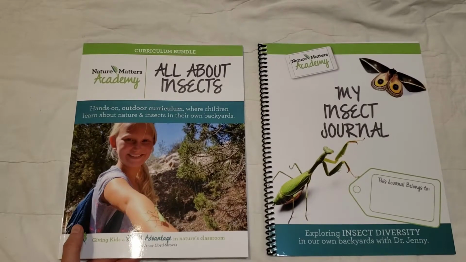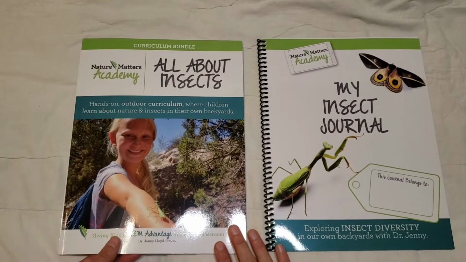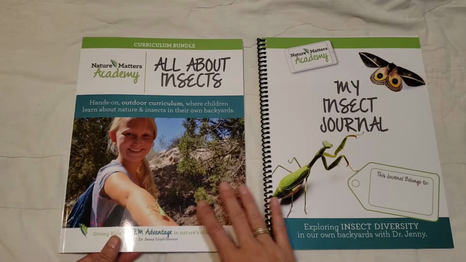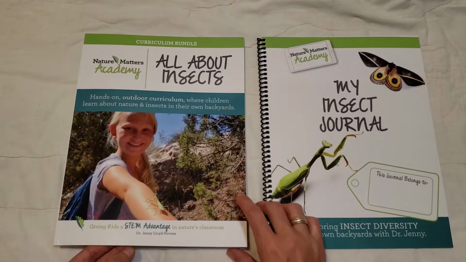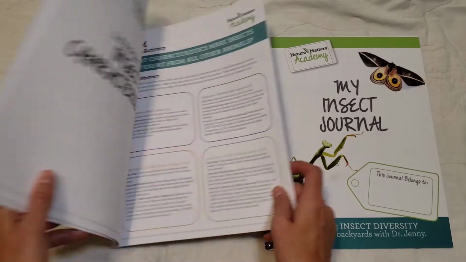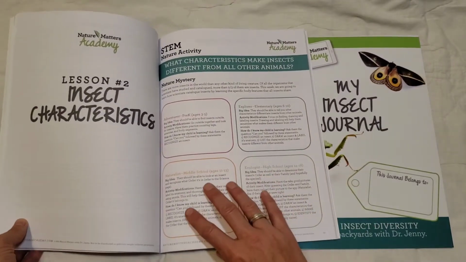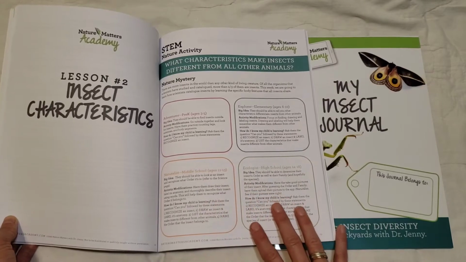So this is our All About Insects curriculum bundled through Nature Matters Academy. Here is the actual curriculum with the lessons, and then these are the nature journals that the students get when you purchase a bundle. So I'm just going to give you a quick example of one of our lessons.